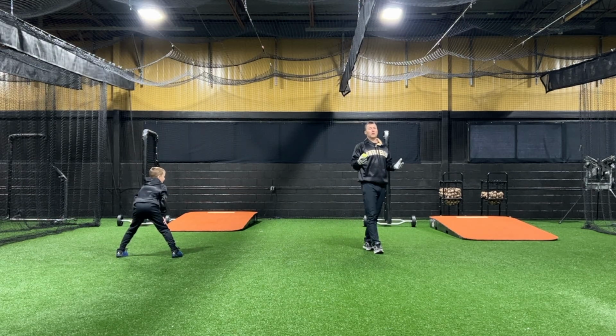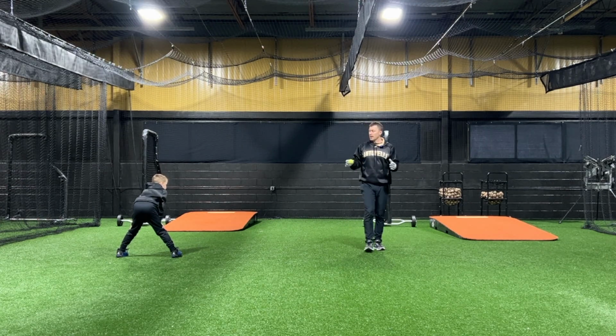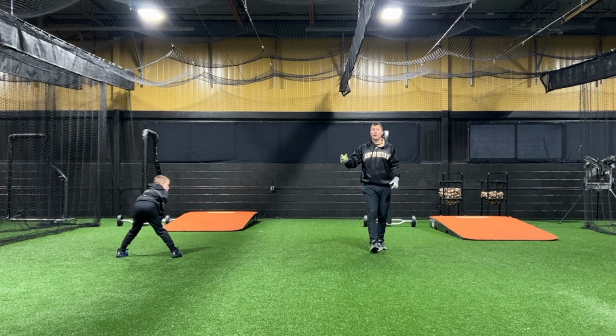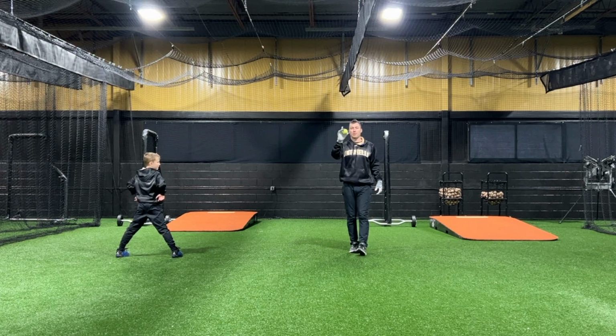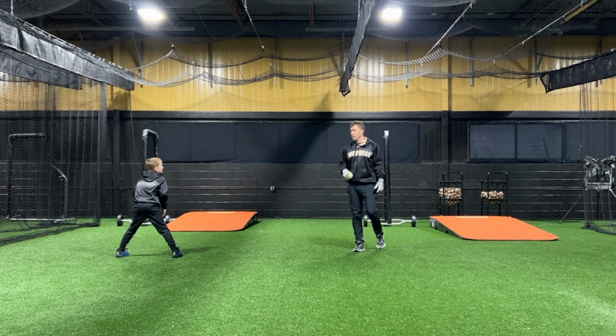So what you're going to do, and this is dependent upon the athlete, so you can test this out, you want to get a distance away where I can drop the ball. He is going to run once he sees the ball drop, and the goal is to catch the ball before it bounces a second time. Okay? You understand? Yeah. All right, let's see if you can do it.